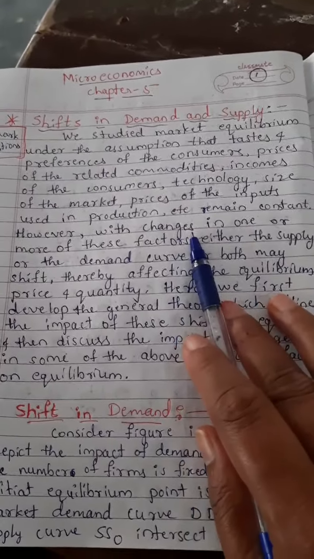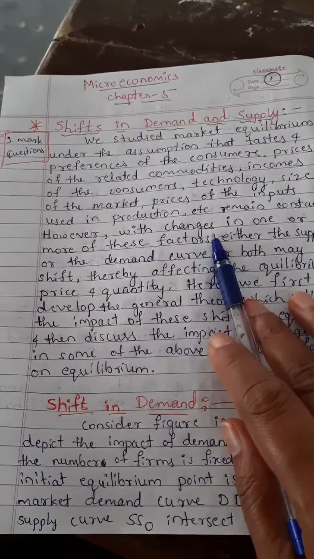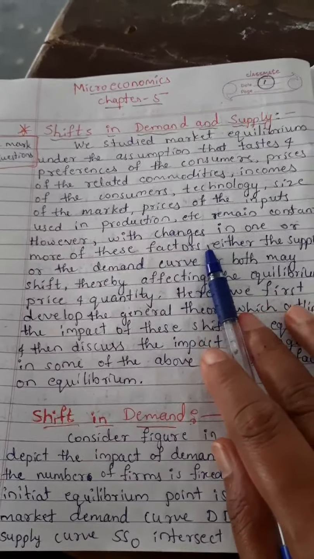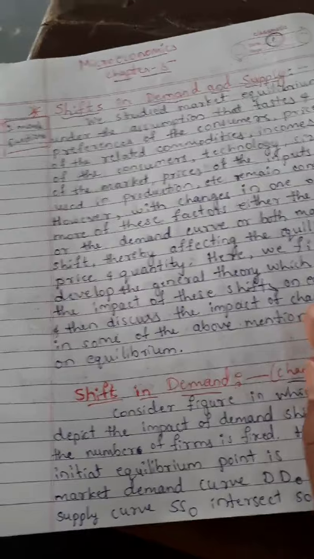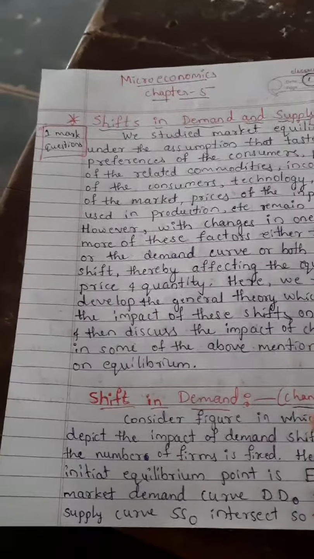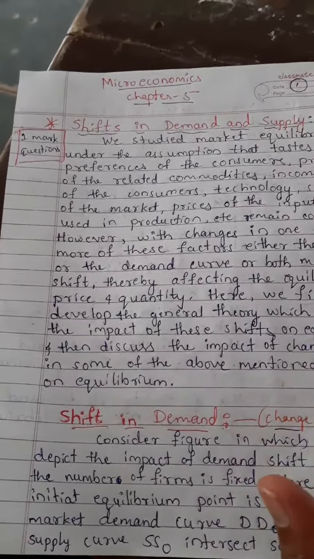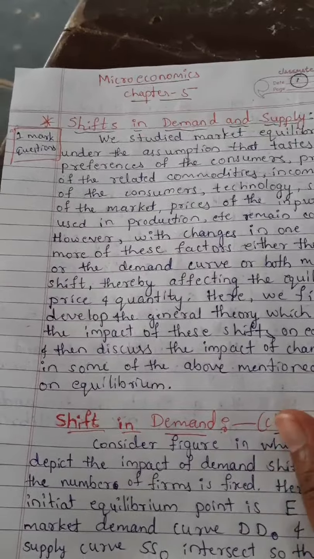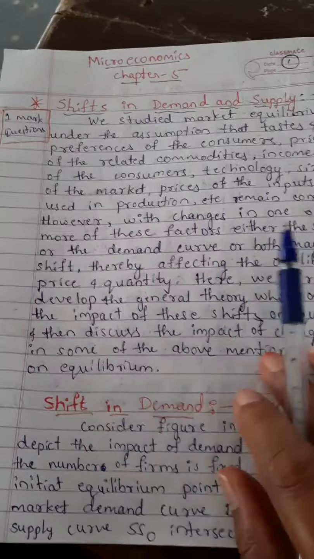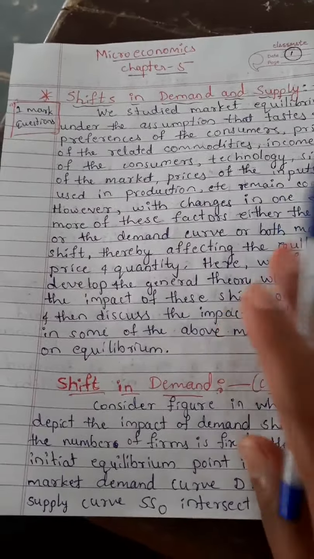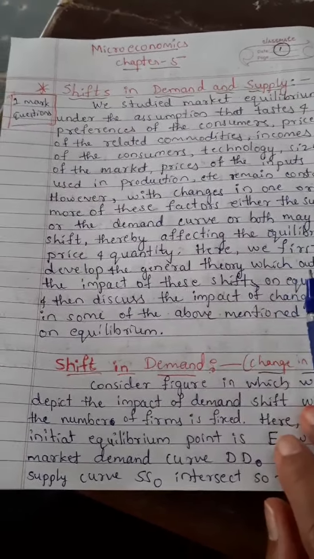This topic, shifts in demand and supply, covers 1 mark questions only, not 4 and 6 marks questions. 1 mark only, such as fill in the blanks, or choose the correct answer, or one word answers. Only this shift in demand and supply will be covered.